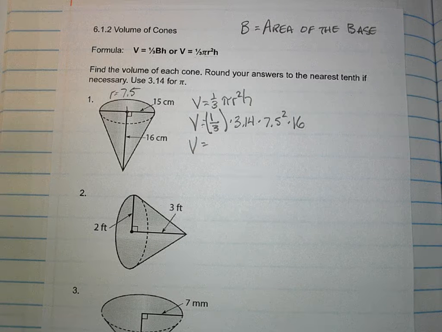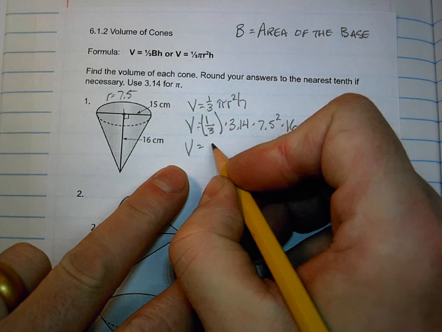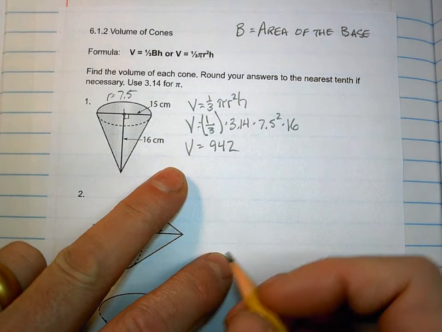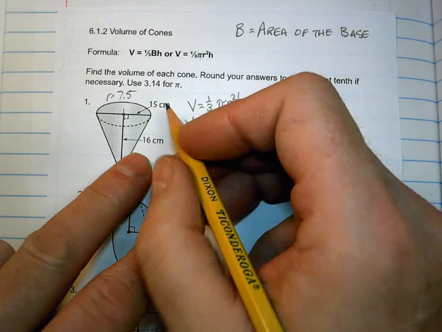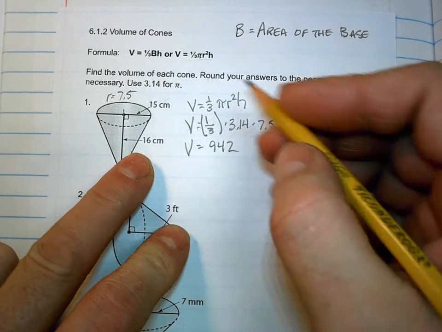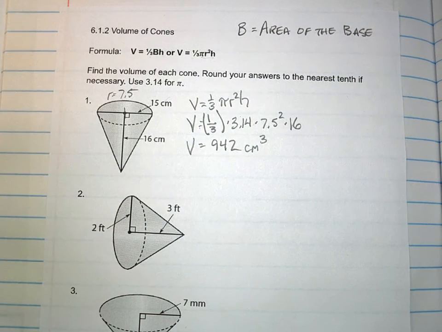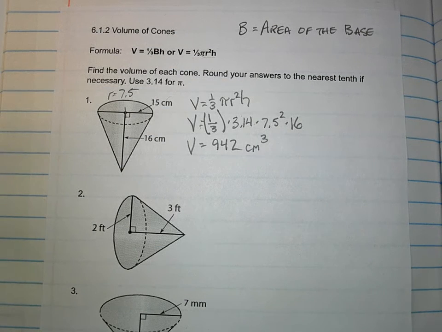Is it going to be that big number? I got 940. 9,420. I think yours might be a little big. Negative 800. What did you get, Elena? 942. Yeah, decimal here. Okay. 942. Remember, we need to do the measurement, which is centimeters, and volume is always cubed. So 942 centimeters cubed.